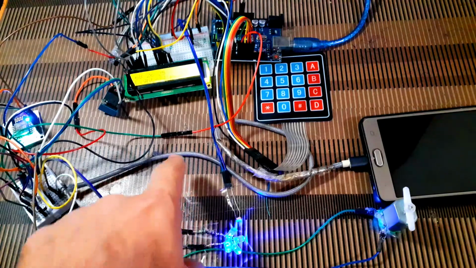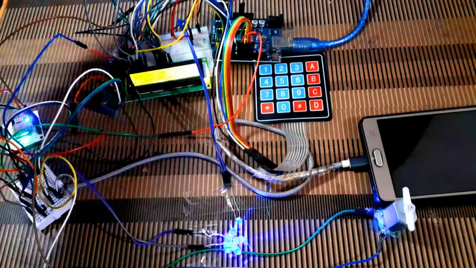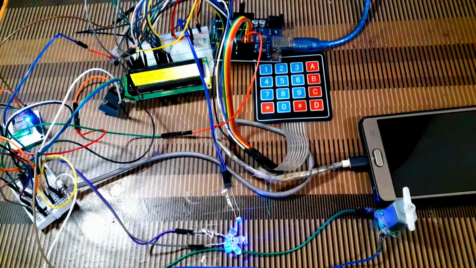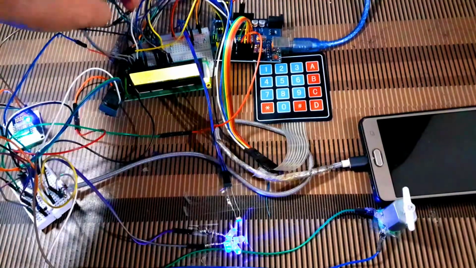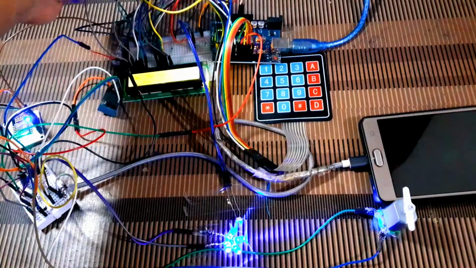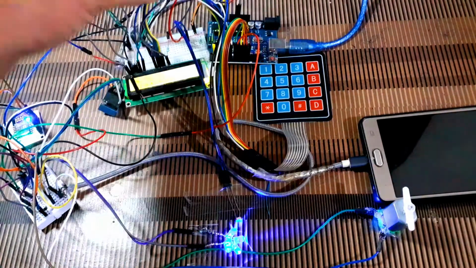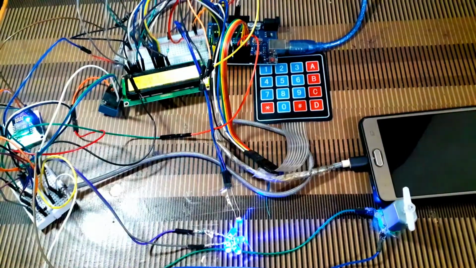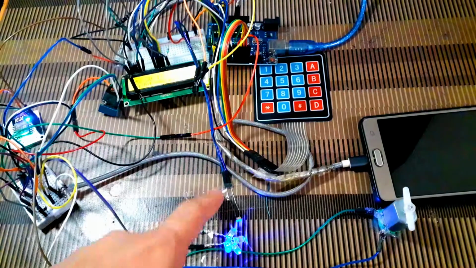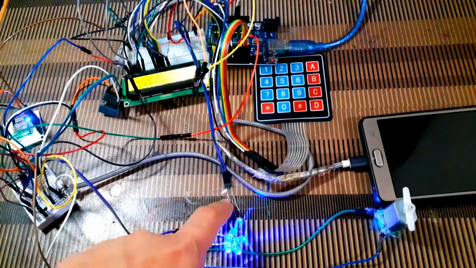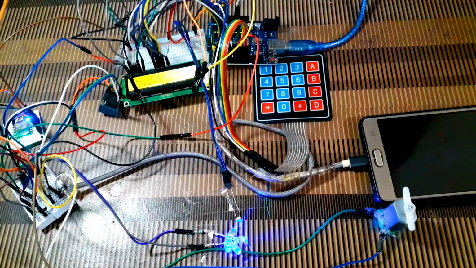Also we have an LM35 temperature sensor. Over here we have the LM35 temperature sensor. So what basically this Arduino board is doing is capturing the temperature and the light intensity, storing it and doing some operations.